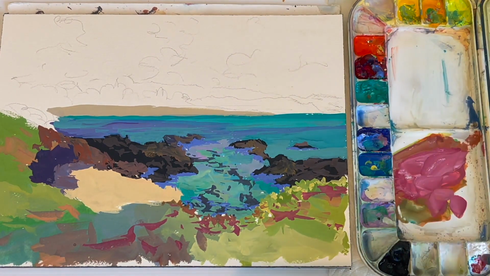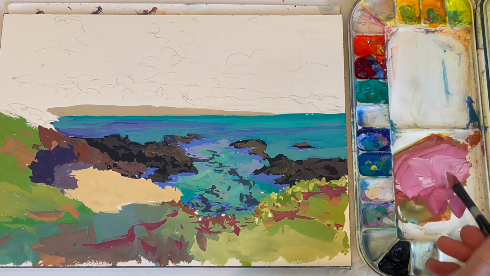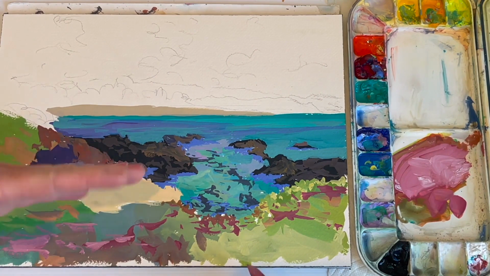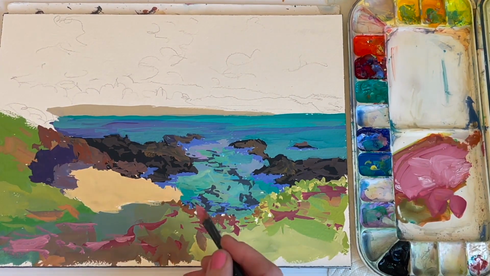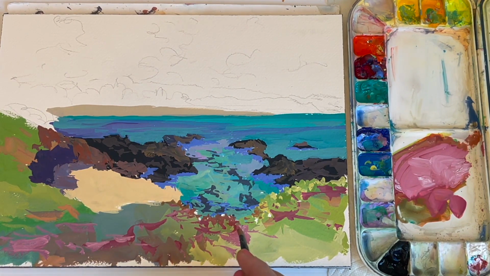Now, I'm going to add some white to that same pink and put a few brush strokes of that here in the foreground on the left side. So we really already have a really nice array of colors in our foreground.